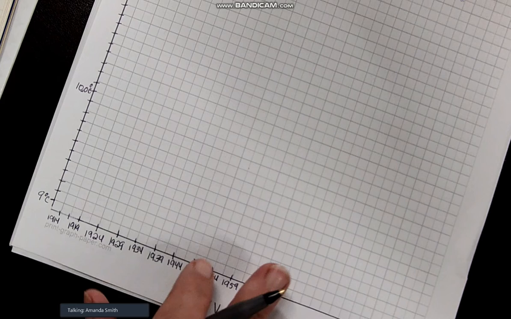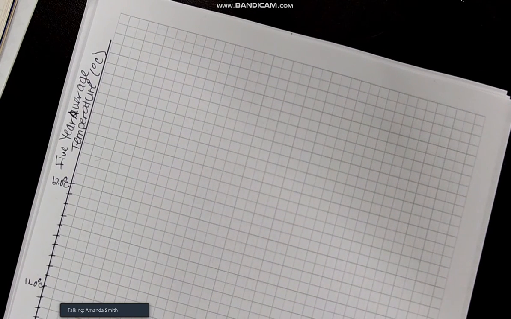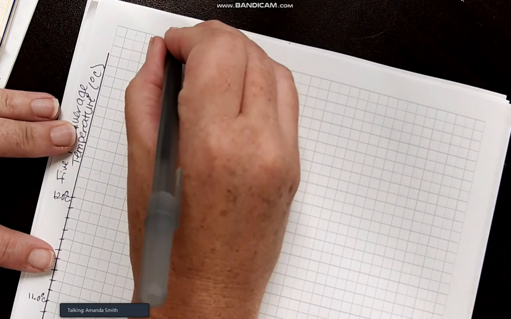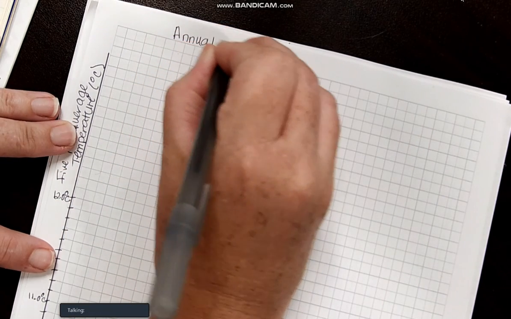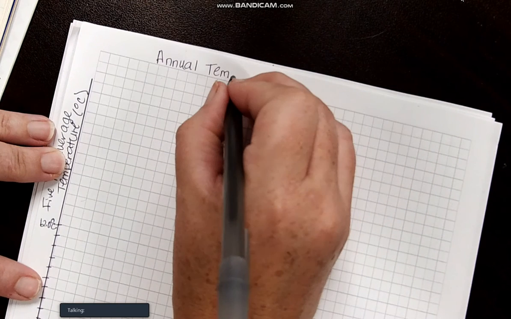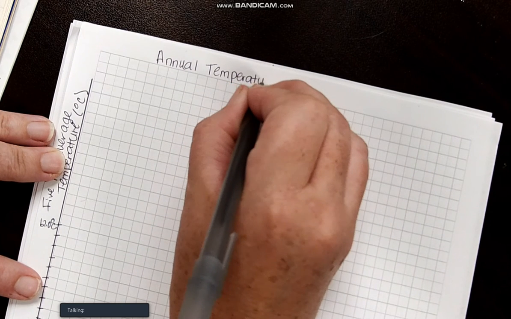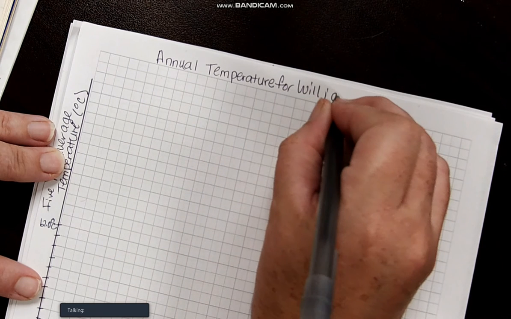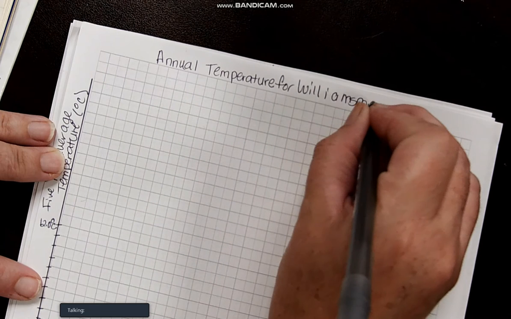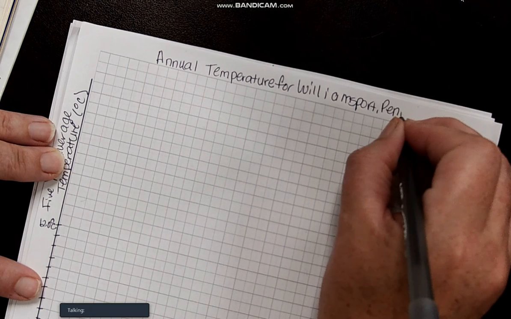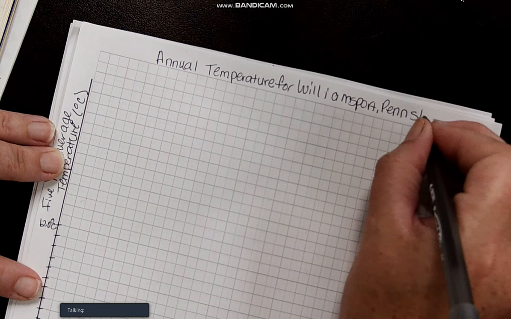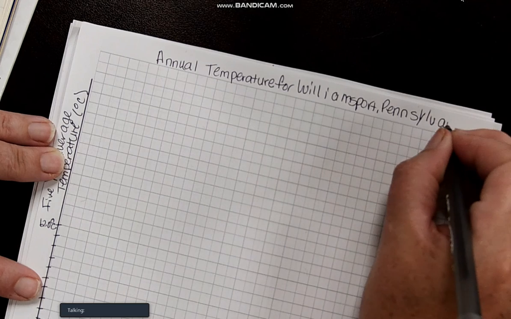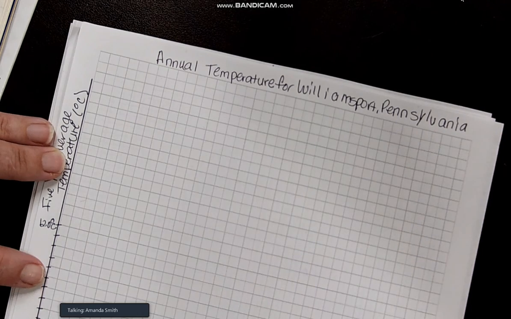And then you're supposed to title your graph, and we can title this at the top, Annual Temperature for Williamsport, Pennsylvania. Okay, so there's your title.